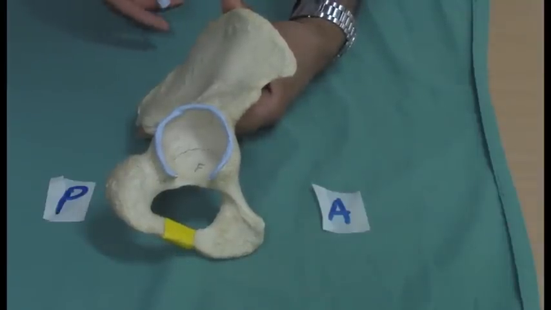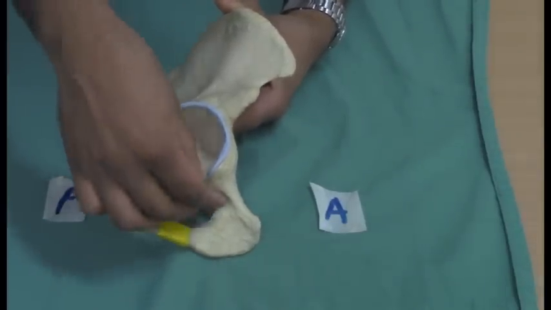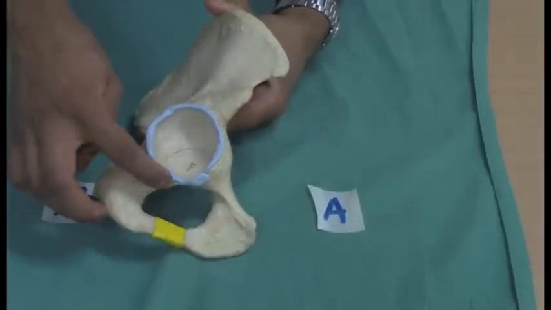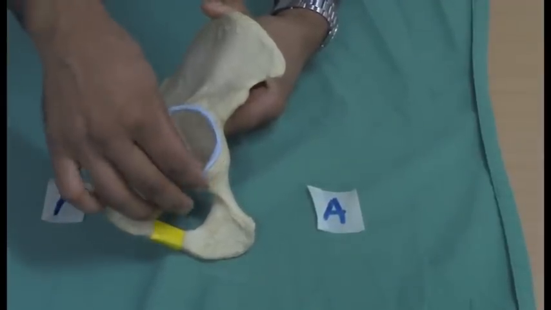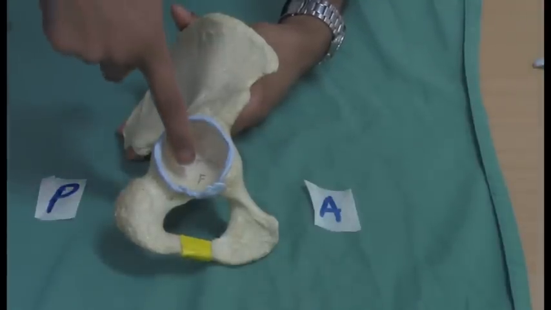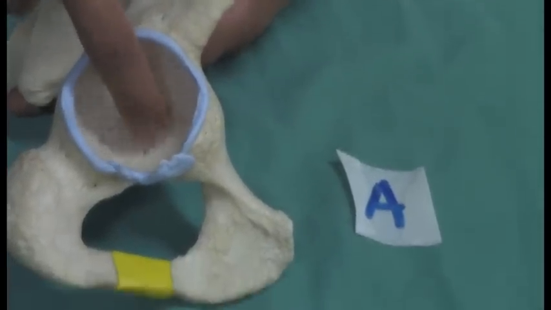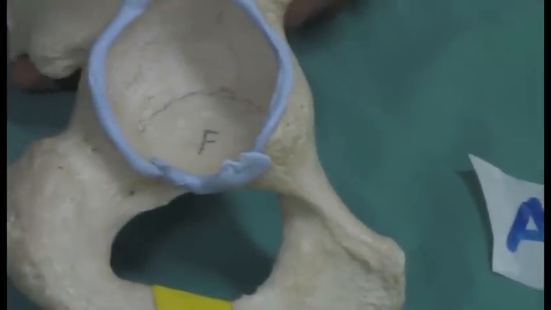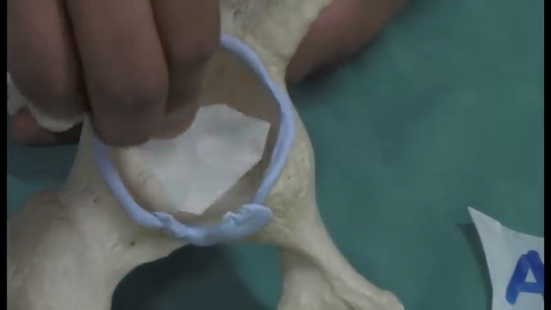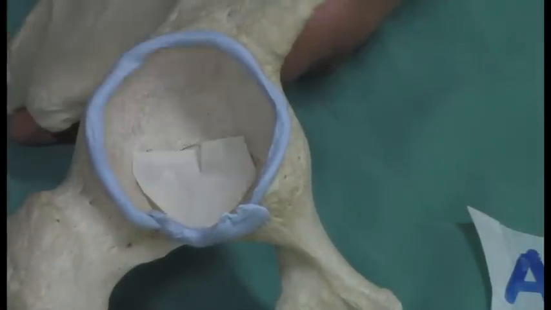The next structure is the transverse acetabular ligament. Here you can see it's bridging the acetabular notch and attaching to the inferior horns of the acetabulum. The next structure to appreciate is the acetabular fat pad. If we zoom in, you can actually see F for acetabular fossa, the rough and non-articular part of the acetabulum. So here I'm placing some masking tape to represent the fat pad.